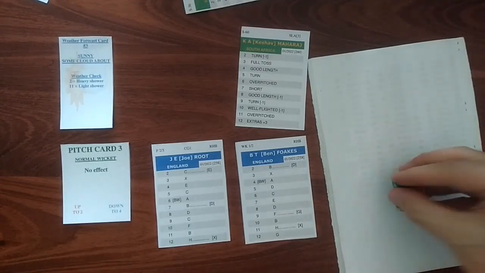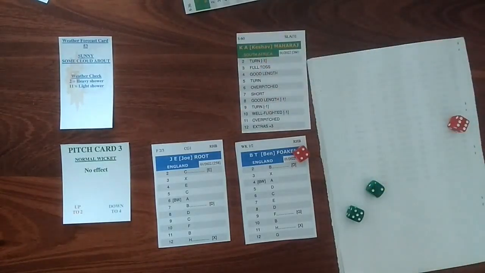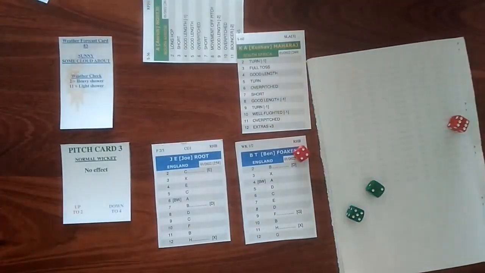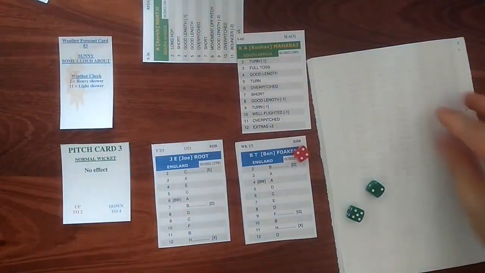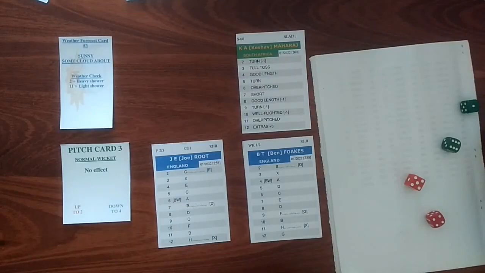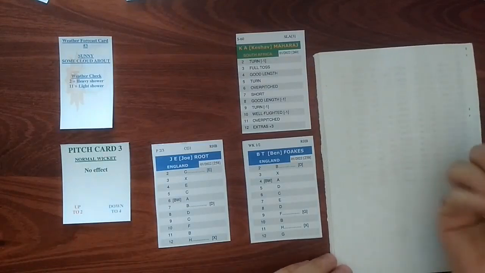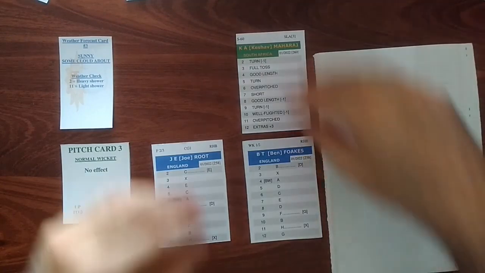What can he do here, Ben Foakes? Got a well flighted -1 and an E becomes an F. And that is going to be, I need to switch these over because they're in the wrong place. It's going to be a defensive shot. We have a turn -1 and a 7. That's an F on turn. It's another defensive shot for Foakes. We got a 5, which is turn, and a 6. Turn C is a single to Ben Foakes. He's off the mark. Good over from Maharaj. He'll retain the strike.